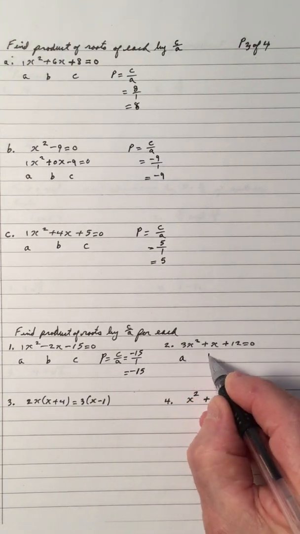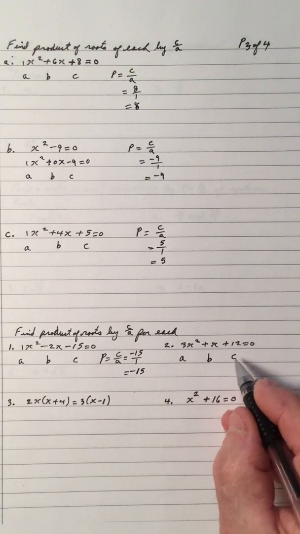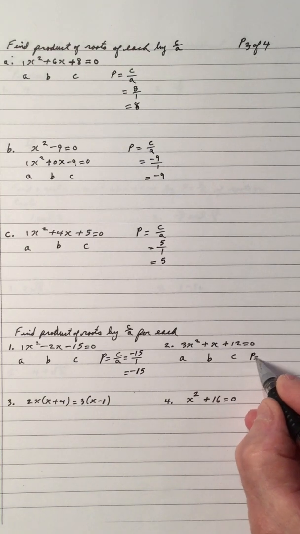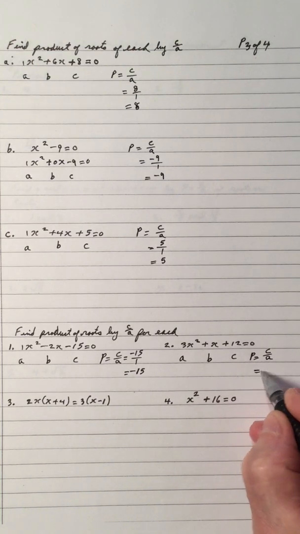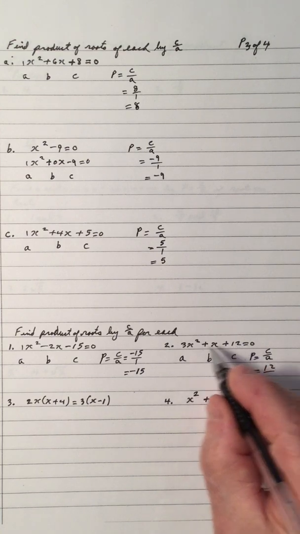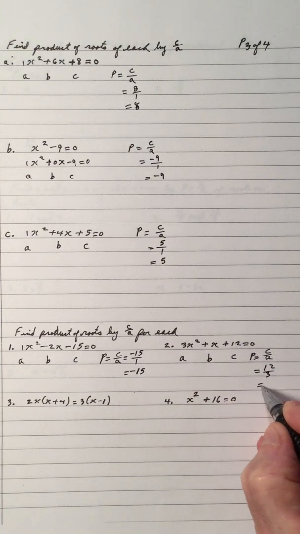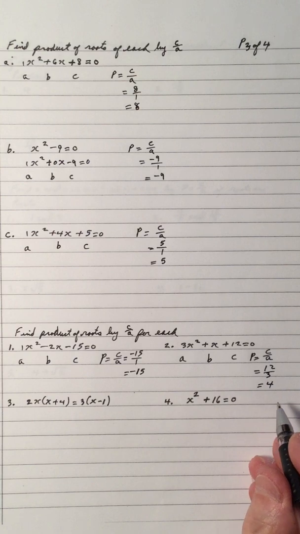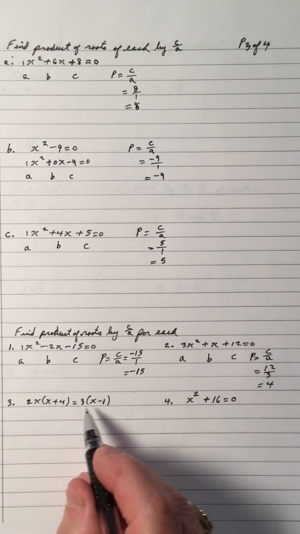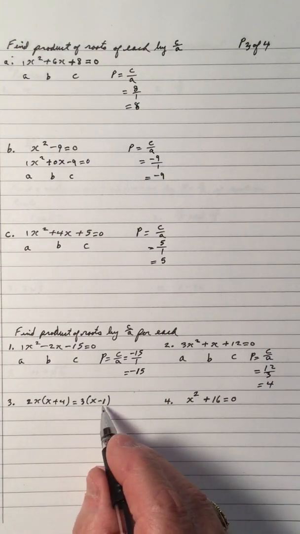A is 3, B is 1, C is 12, and the product is C over A. And it's 12 over 3. So the product of the roots would be 4. And remember, the equation has to be ax squared plus bx plus c equals 0.